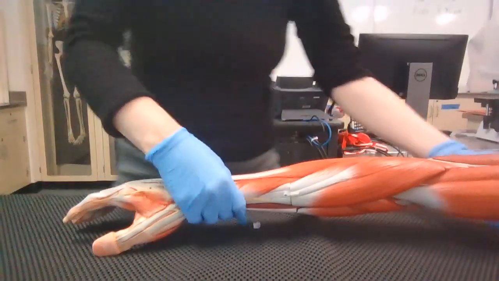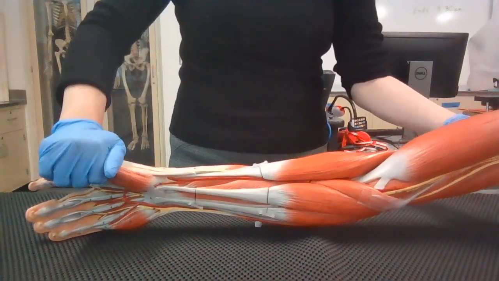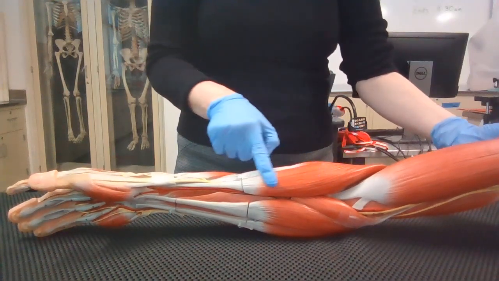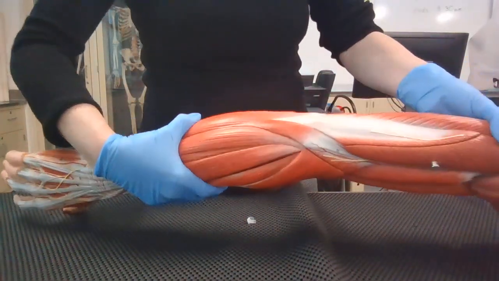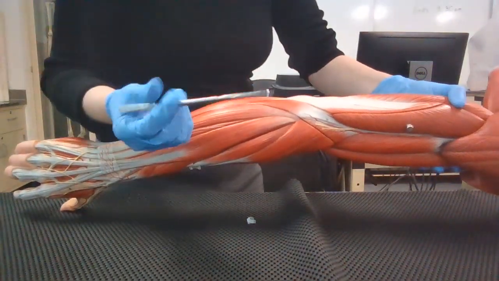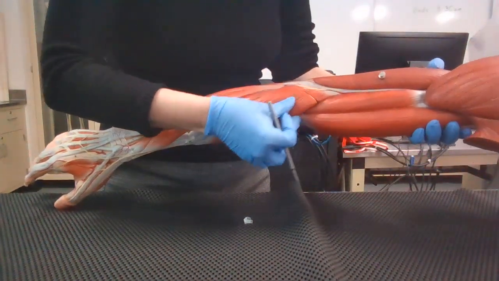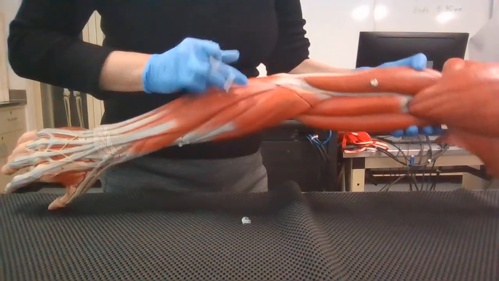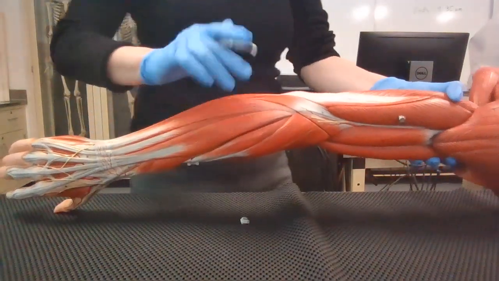Two muscles first, right? So let's orient ourselves. This is our anterior compartment. This is pollex, right? So this one over here, this big muscle, this is brachioradialis. And over here is our anconeus. So you see, anconeus muscle, and over here is our brachioradialis. 1 and 2. I didn't include these muscles into the posterior or anterior compartment because it makes counting easier.